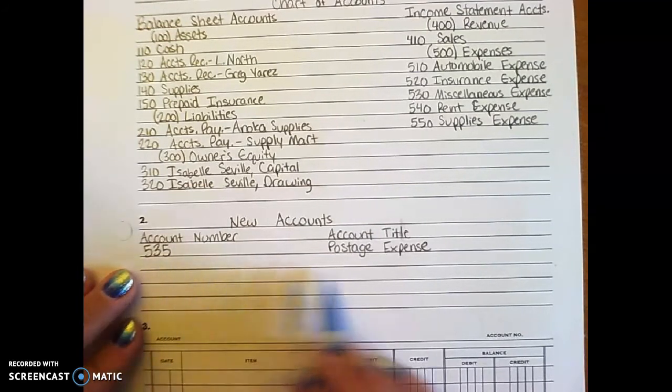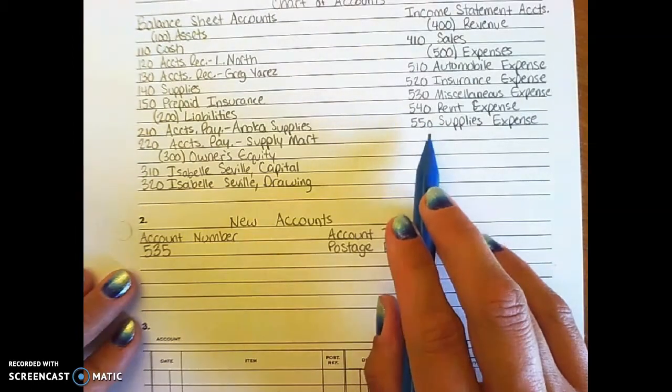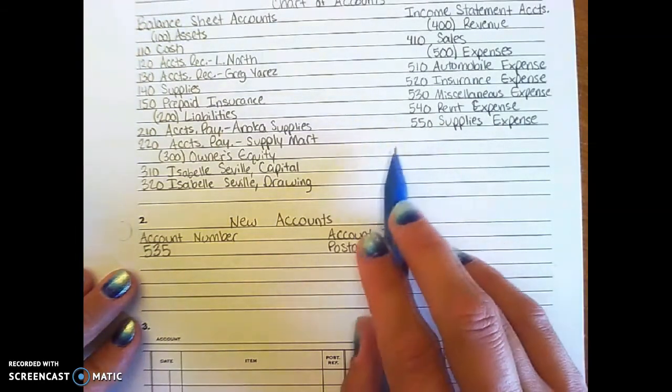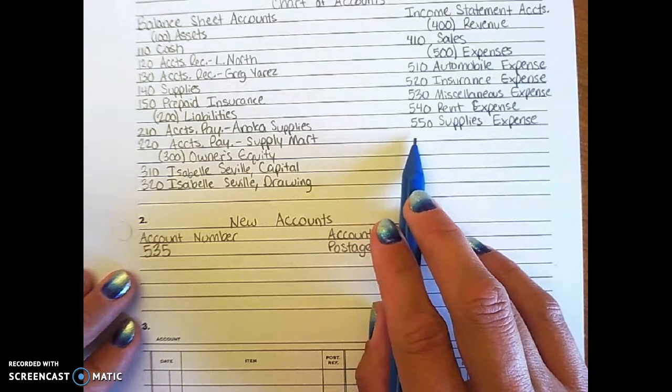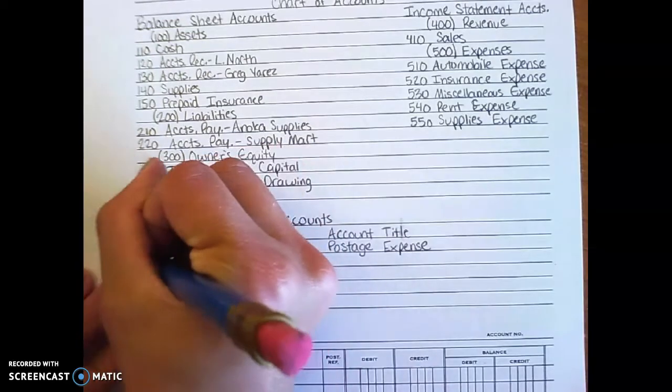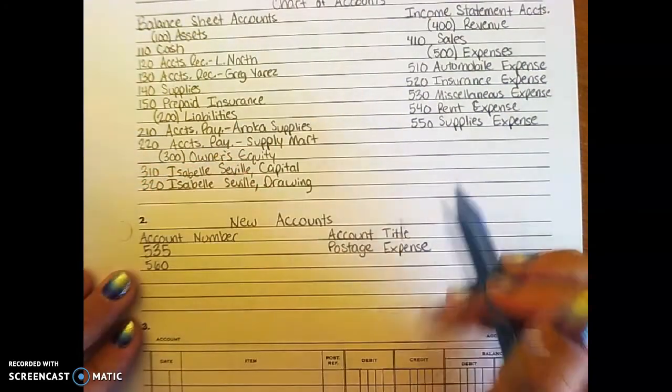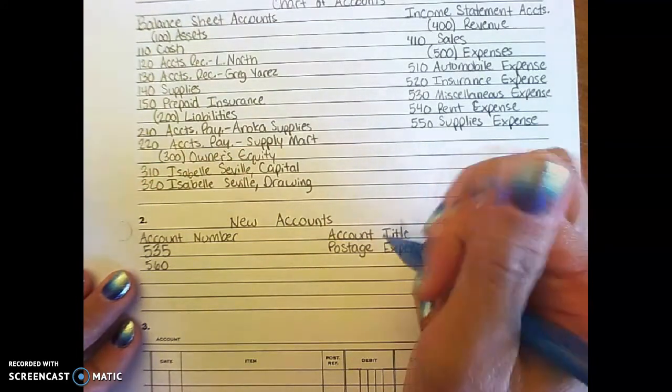starts. And then our next one is utilities expense. Utilities starts after S. So we're going to assign that the next number, which would be 560. There's no reason to give that 555 because there's no numbers we're putting it in between.